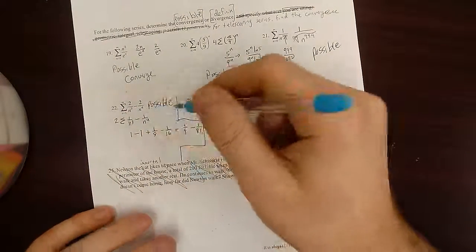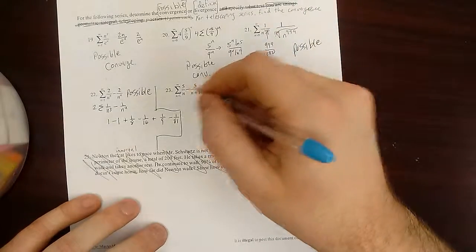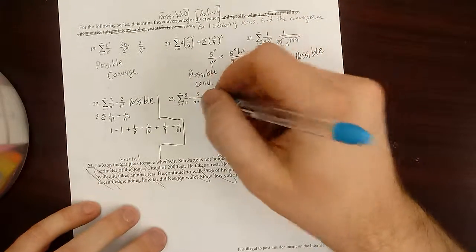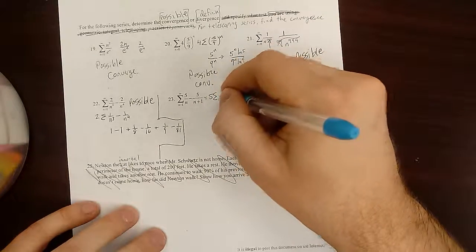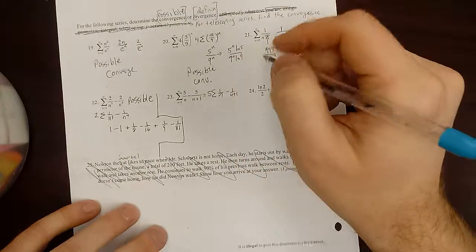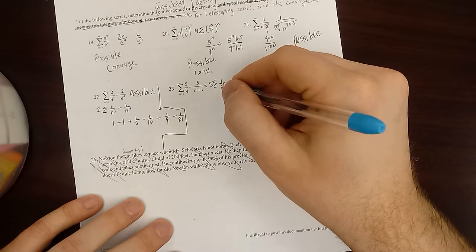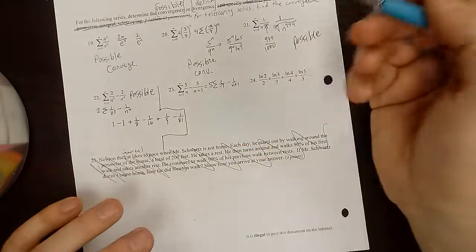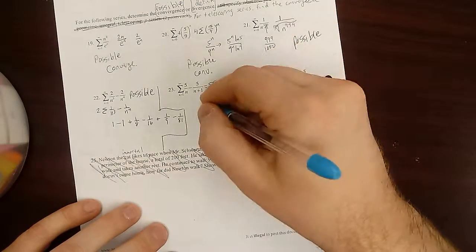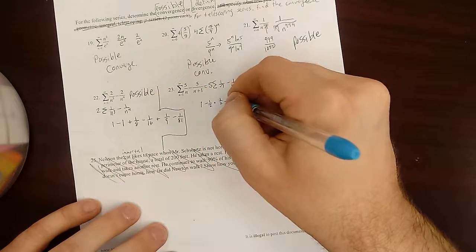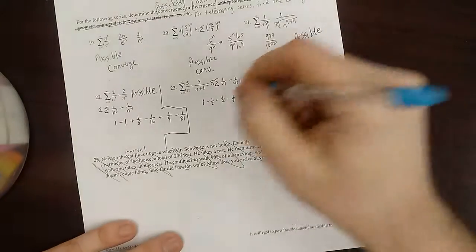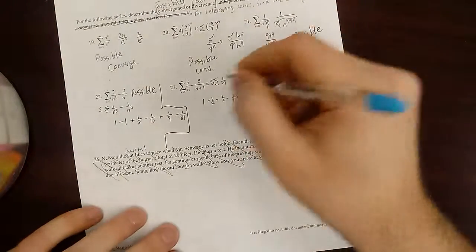This is a possible. It's not a telescoping. This one looks like a telescoping by the denominators though. So I'm going to pull a 5 out of this one. 1 over n minus 1 over n plus 1. And let's plug numbers in. So we got 1 minus a half plus a half minus a third. Well, would you look at that? Plus a third minus a fourth. Guys, this is just going to 1.